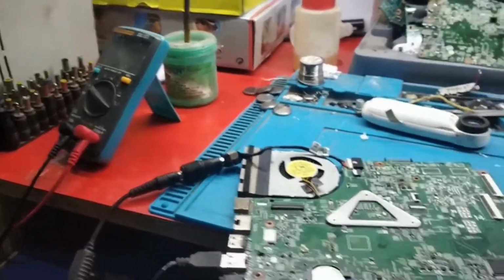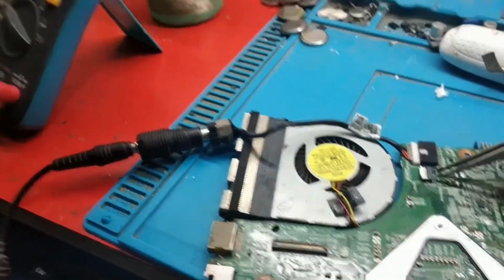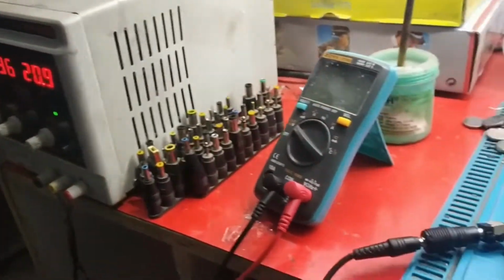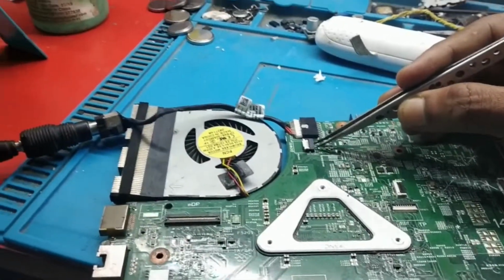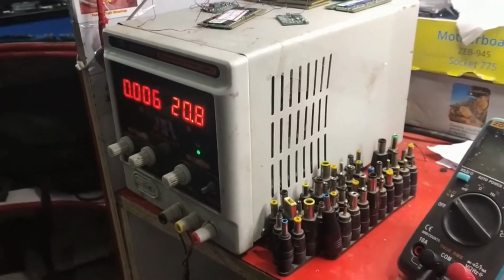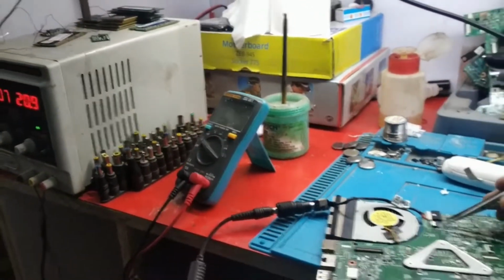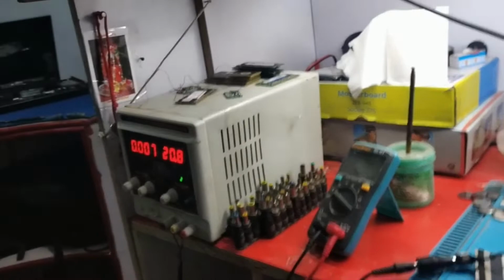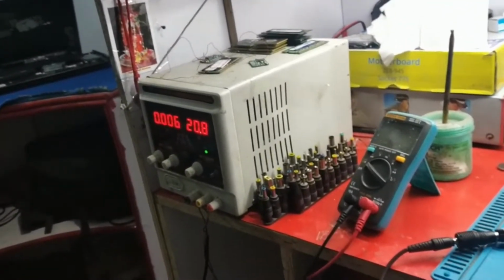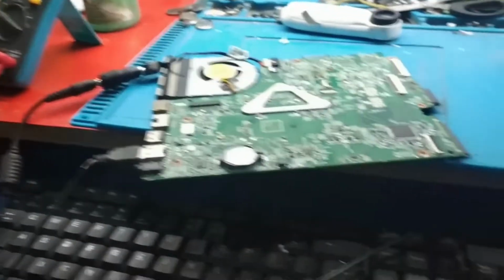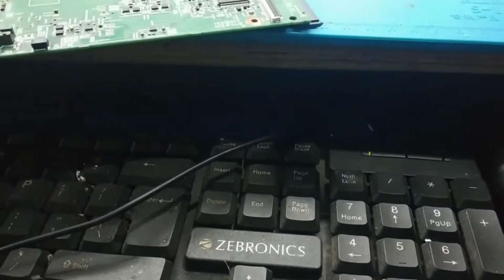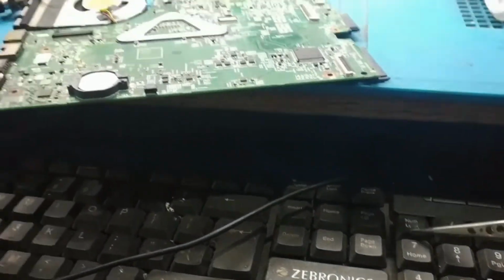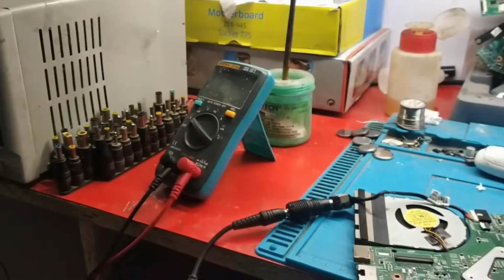Again I will shut down. See, like this. Now see the DC. I will shut down my laptop. Yes, now this is 0. Now I will trigger again. Just see, guys. Yes, now see 400. Yes, the keyboard light is on. Now the laptop is perfectly okay.